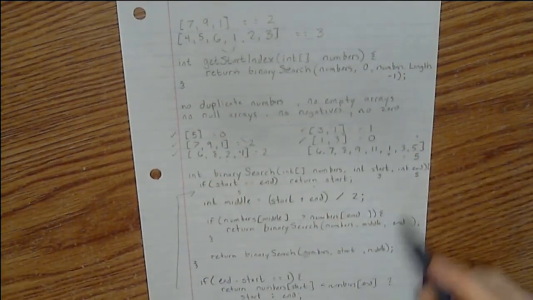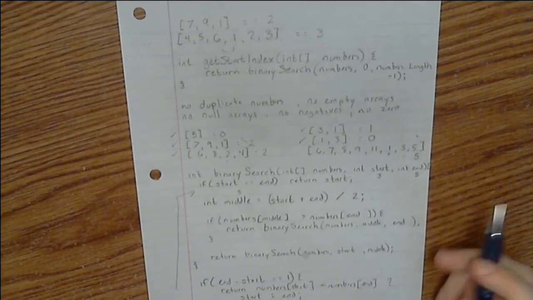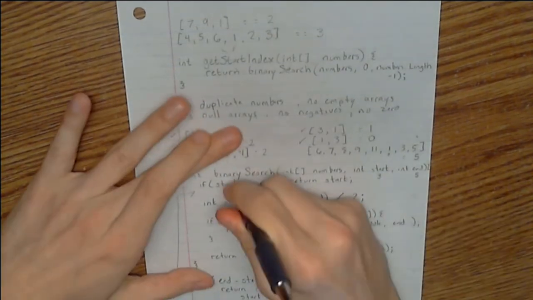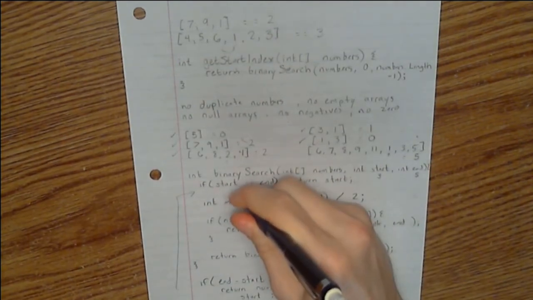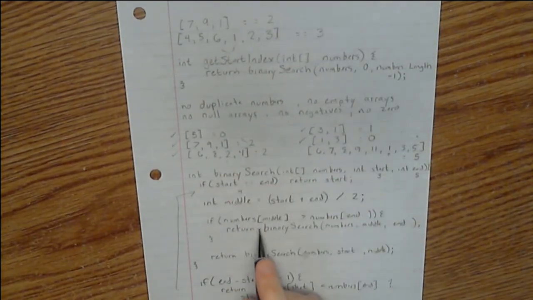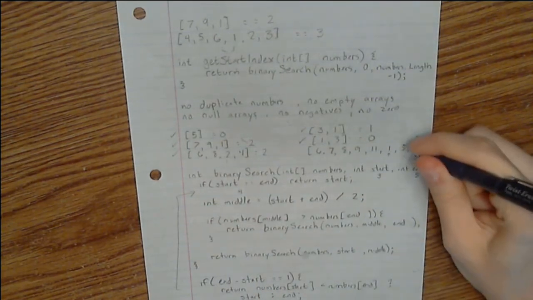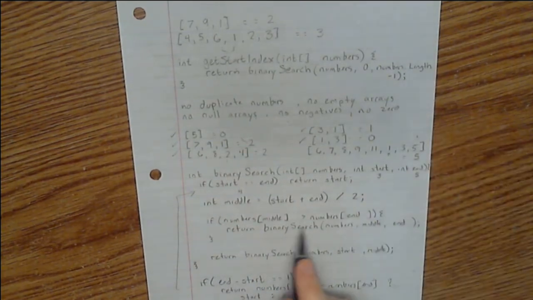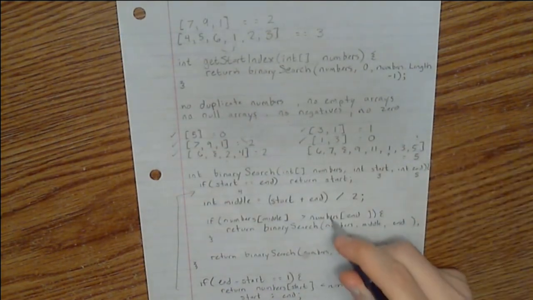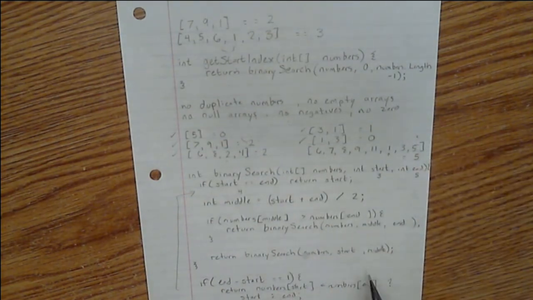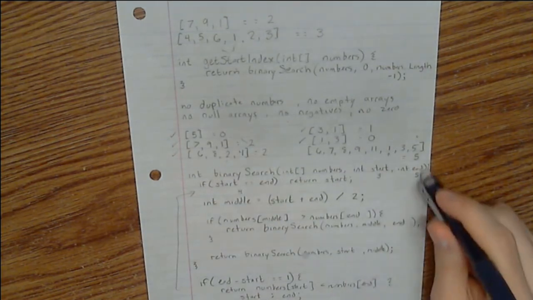Okay, so far so good. 3 plus 5 is going to be 8. Our middle is 4. The number at the 4 spot, which is this 3, is greater than the number at the end, which is this 5. False. Go into the left half again. Our new start is 3. Our new end is the current middle, which is 4.